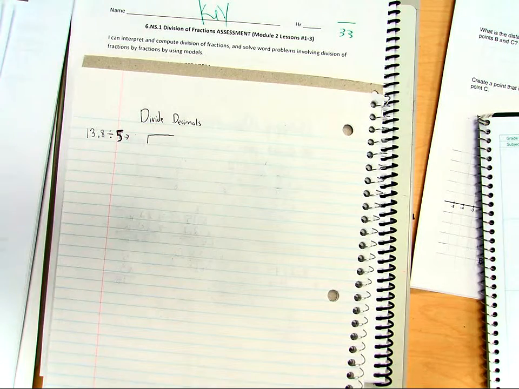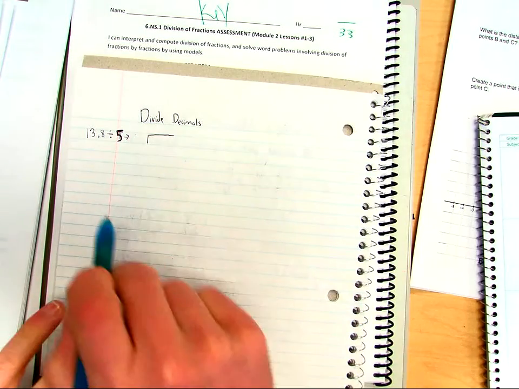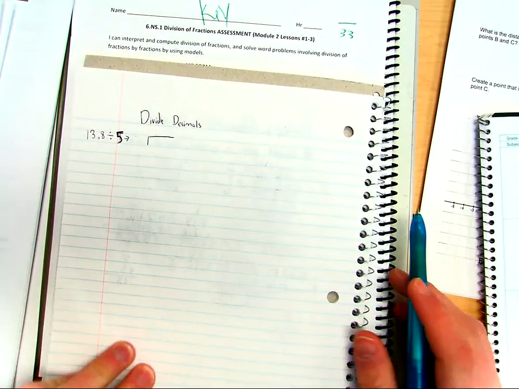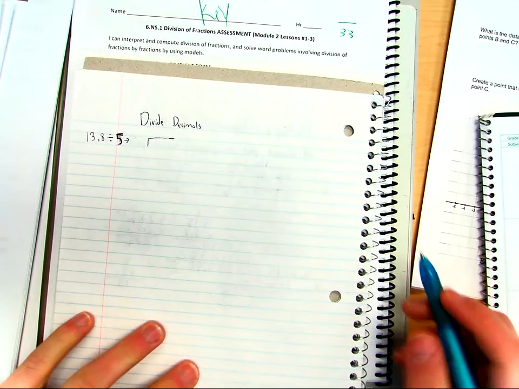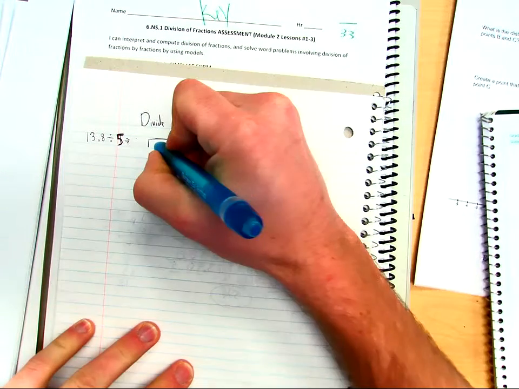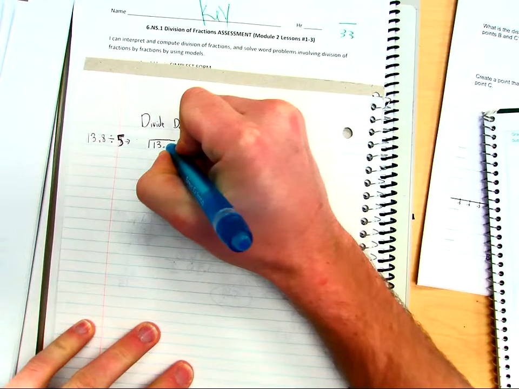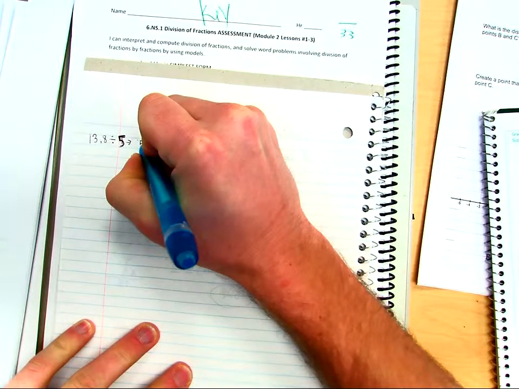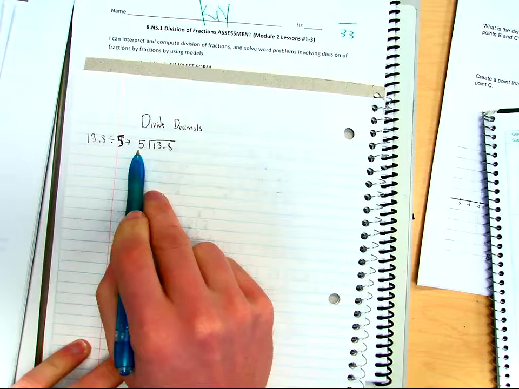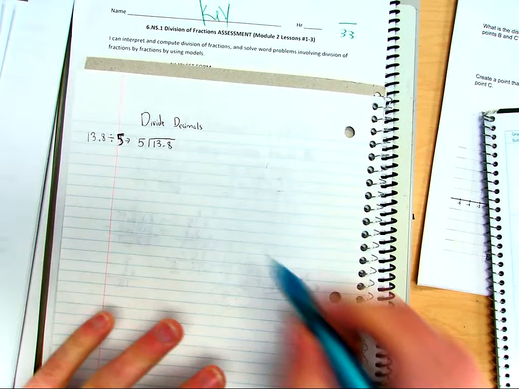Alright, so today we're going to do dividing decimals, and you might see the problem start off like this: 13 and 8 tenths divided by 5. So I'm just going to set it up in here. That would be 13 and 8 tenths divided by 5. How many times can 5 go into 13 and 8 tenths?